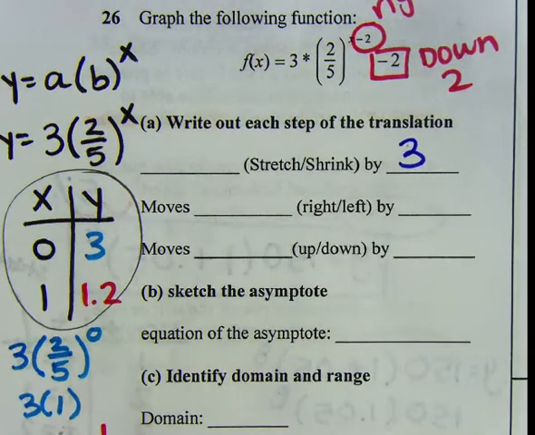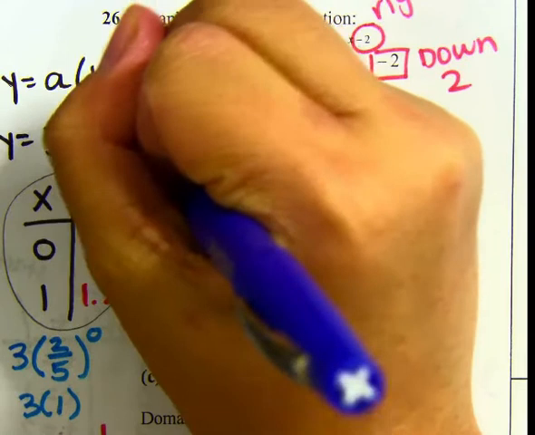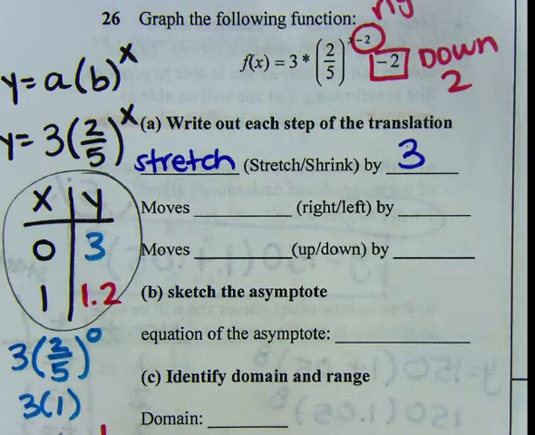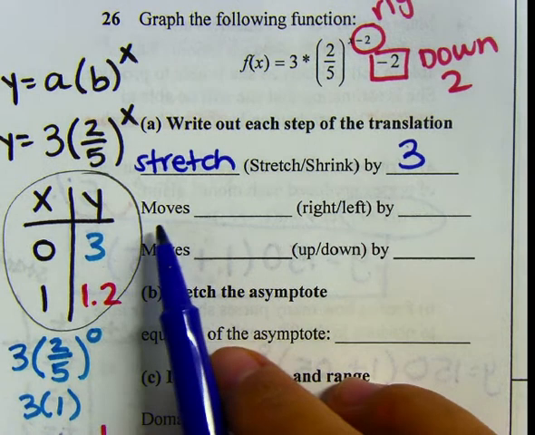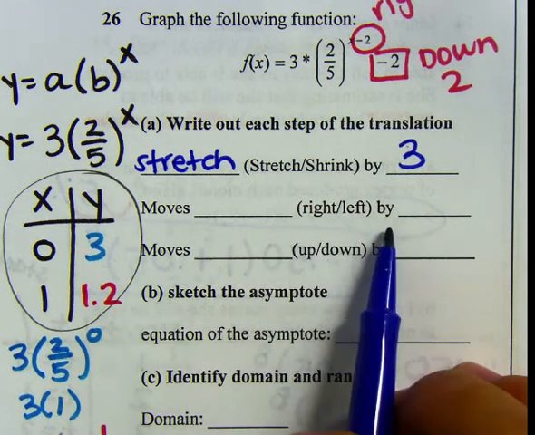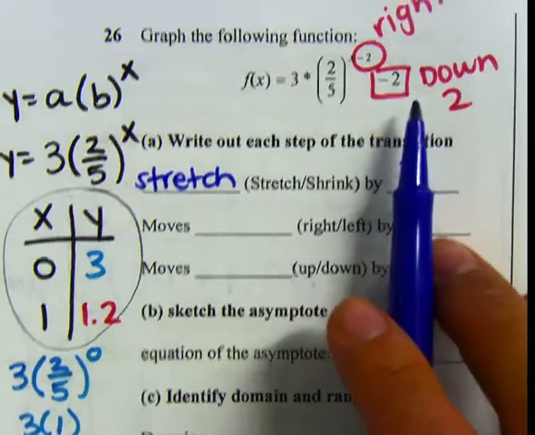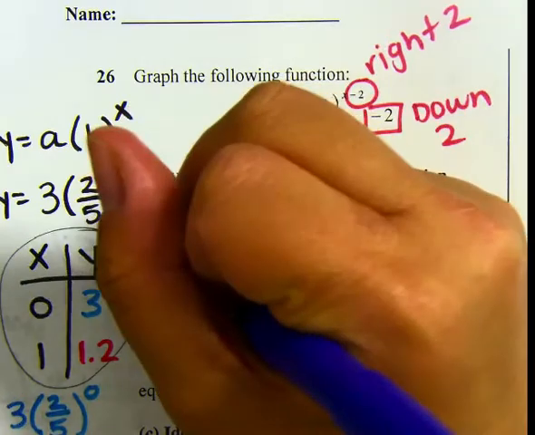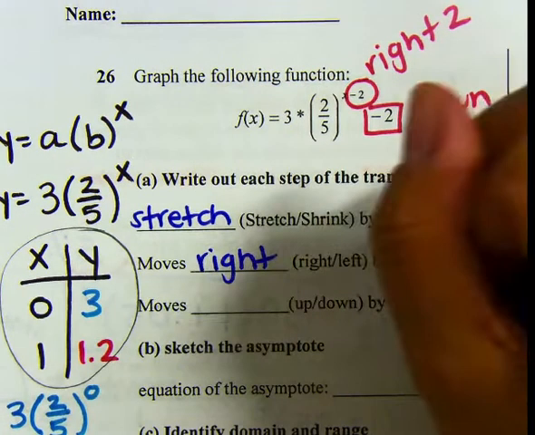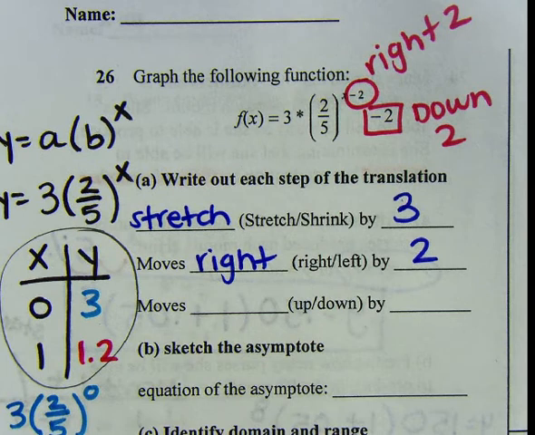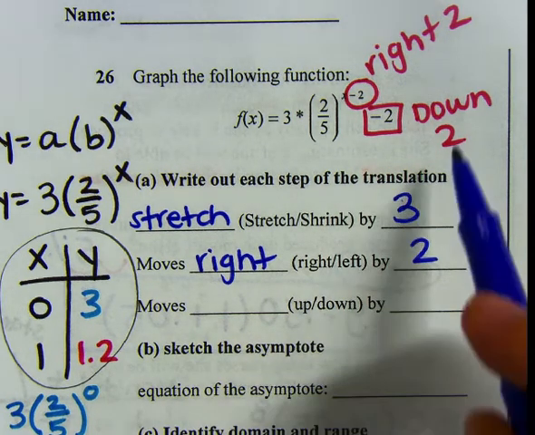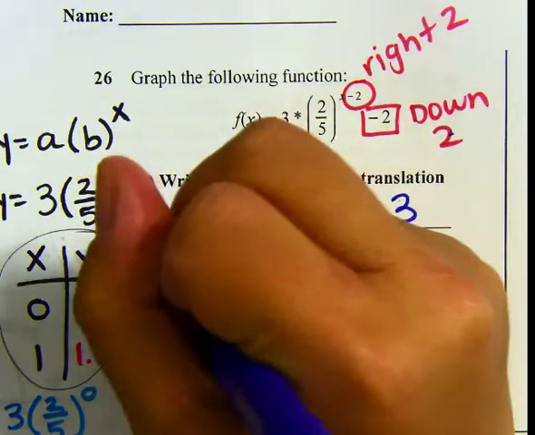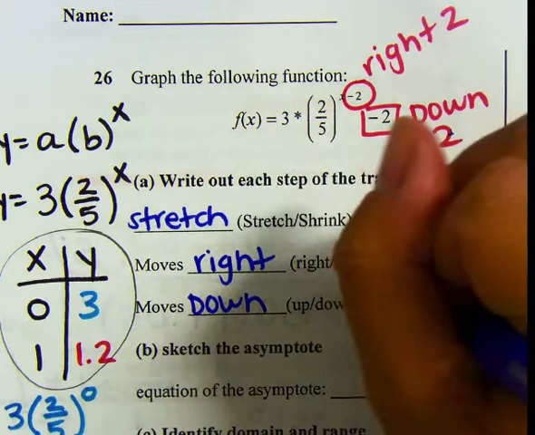And because 3 is bigger than 1, we know it is a stretch by 3. Your graph moves left or right by, well, we wrote it here. It moves right by 2, right? 2 to the right. Your graph moves up or down by, well, we wrote here, it's down by 2.